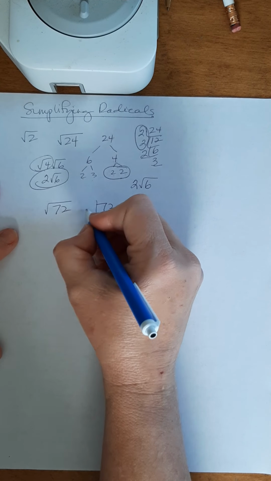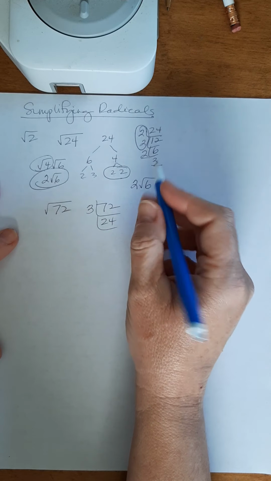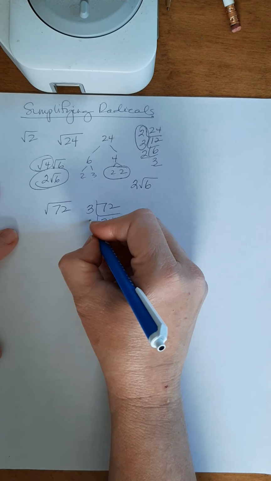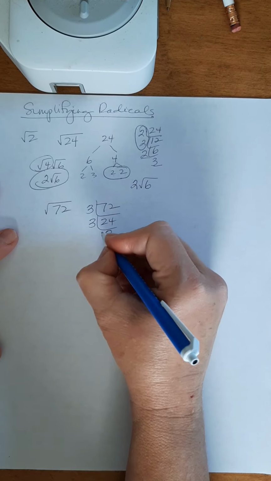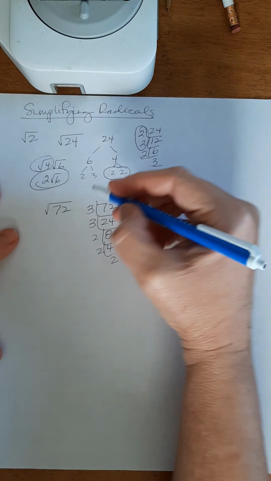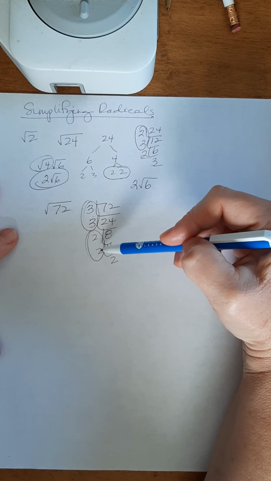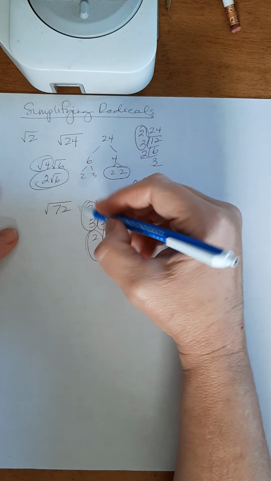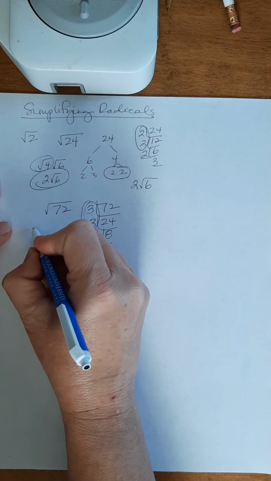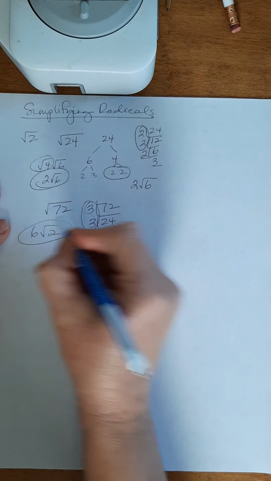All right, let's say the square root of 72. Now I'm going to do ladders just because I like ladders better. And just to show you don't have to start with 2, I'll do 3 this time. 8, 2, 2, 2. Now notice how this time you got a pair of 3s and a pair of 2s. So 2 times 3, 6, and the lonely 2 that's left over.